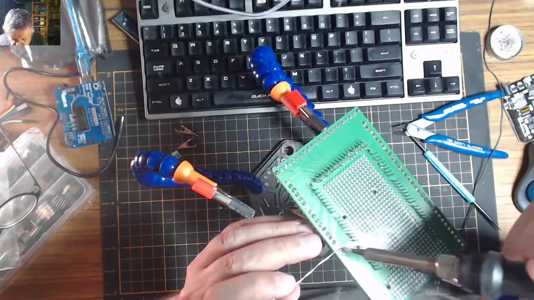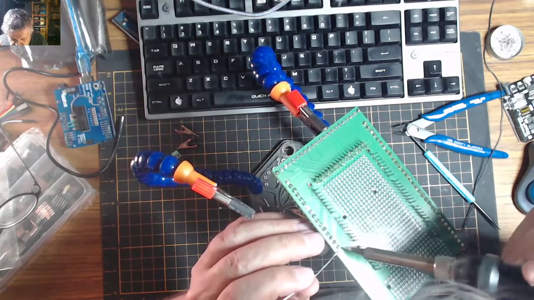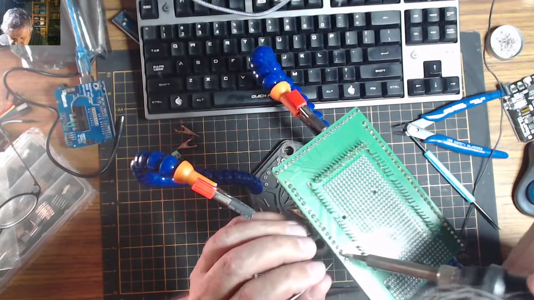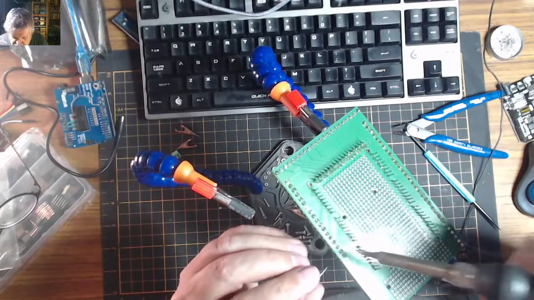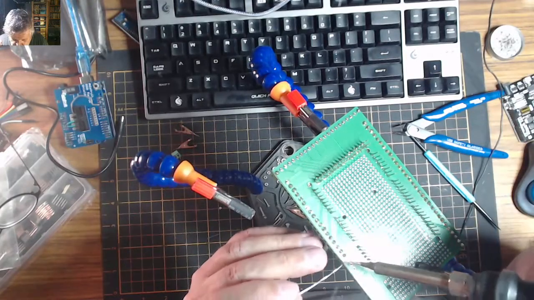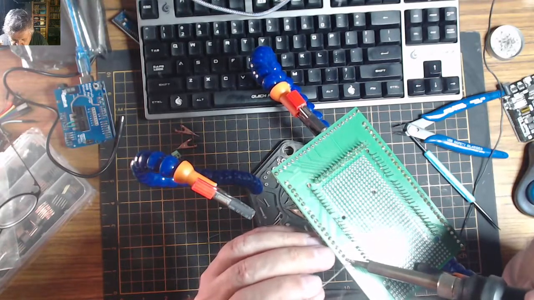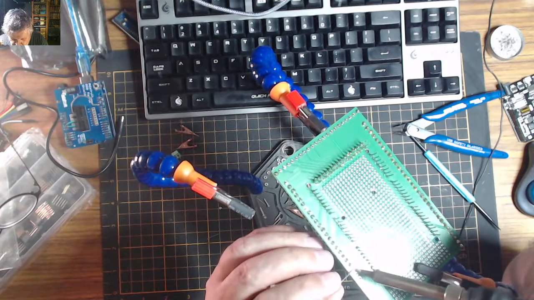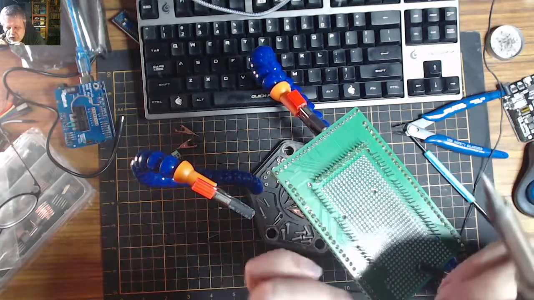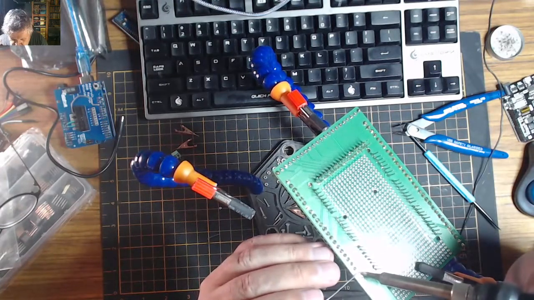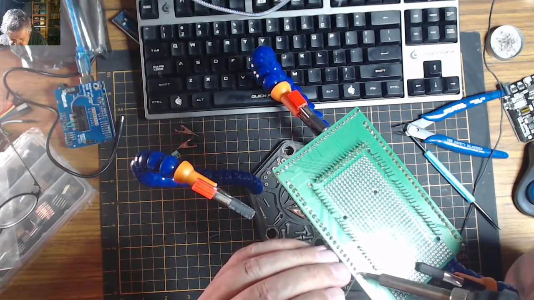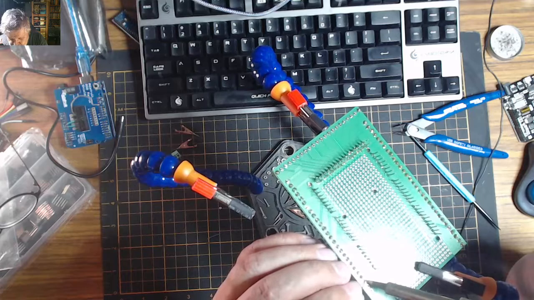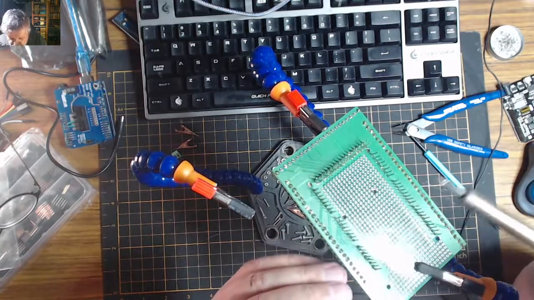I hear some people find watching people solder relaxing. Saw it on a couple of YouTube channels. Whoops, that didn't pin. Come on, there we go. Almost done this row.